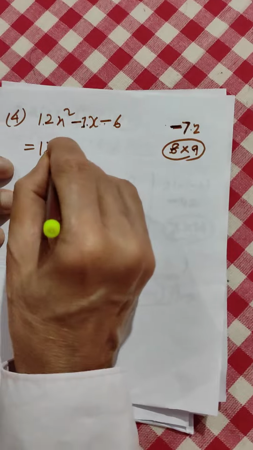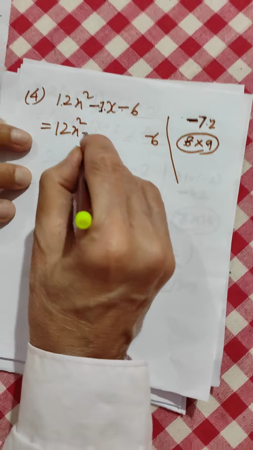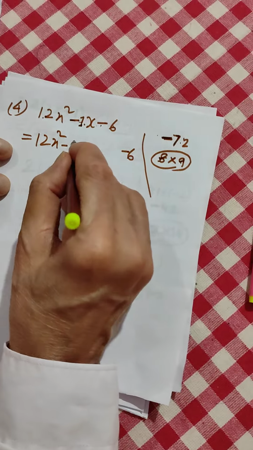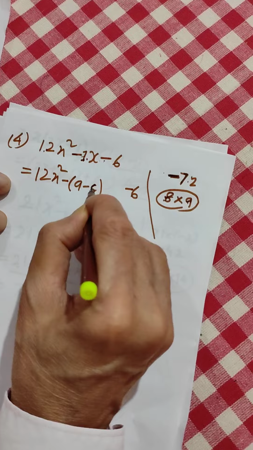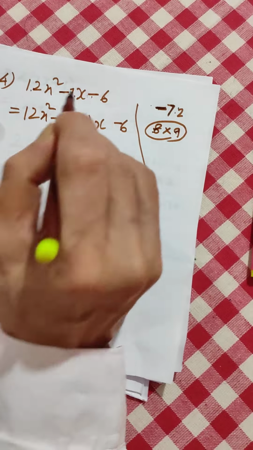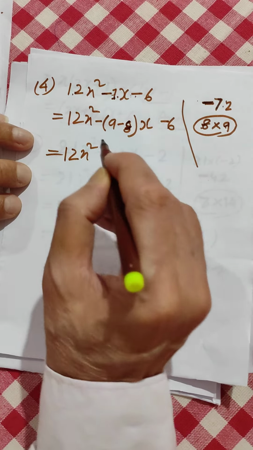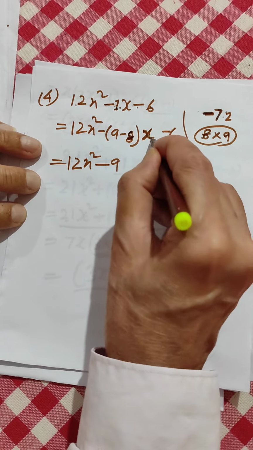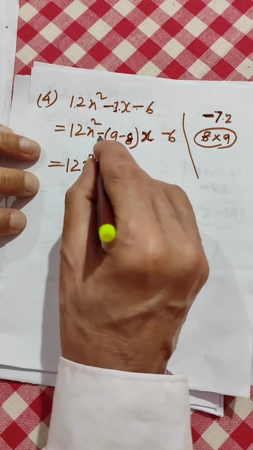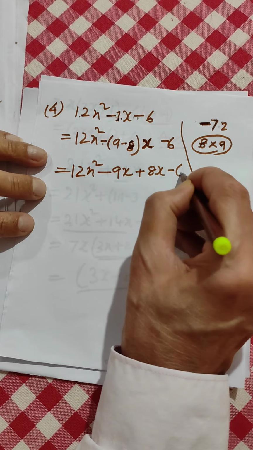So 12x square as it is, minus 6 as it is, and in place of the minus 1x we write minus 9 minus 8, then x as it is. Is it clear? So what do you get? 12x square, now open the bracket, minus 9x, then plus 8x, minus 6.